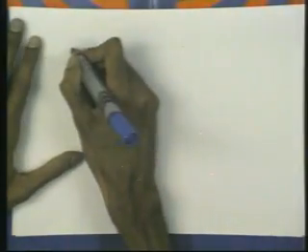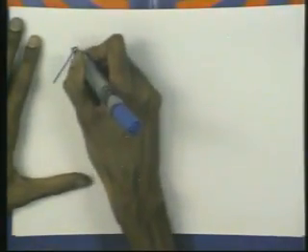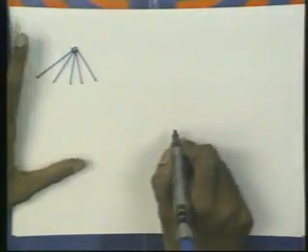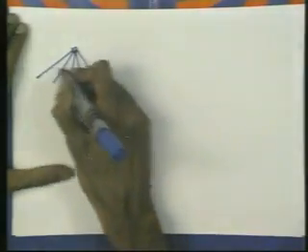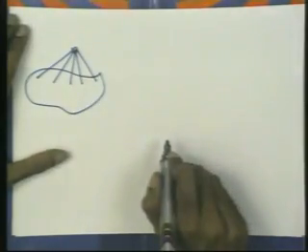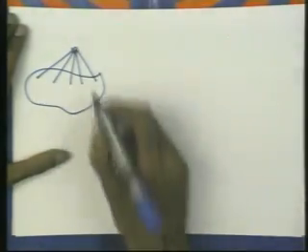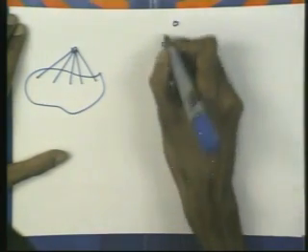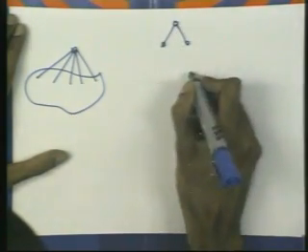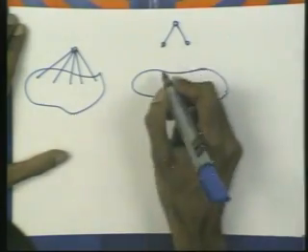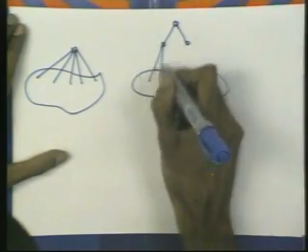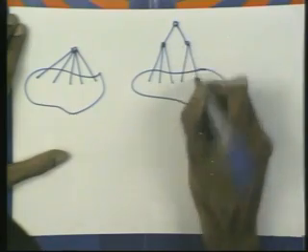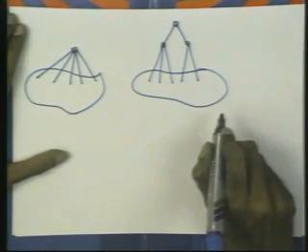So here is a vertex, let's say of degree 5, and here is the rest of the graph. To change the degree, I break this vertex into 3 parts. Here is the rest of the graph, let's say 3 of the edges go to one part and 2 of them to another.